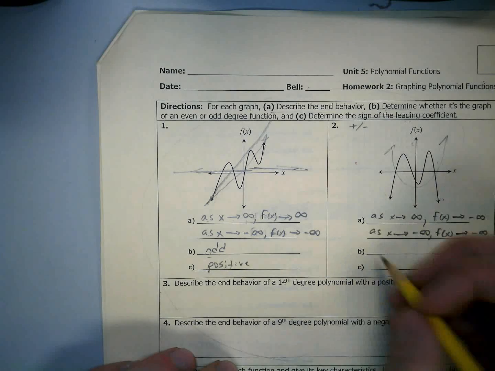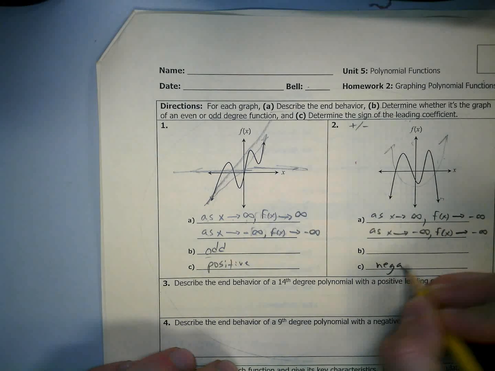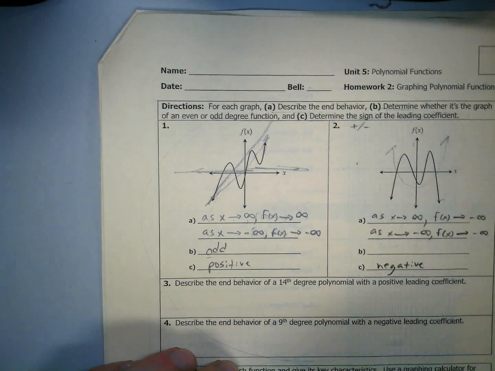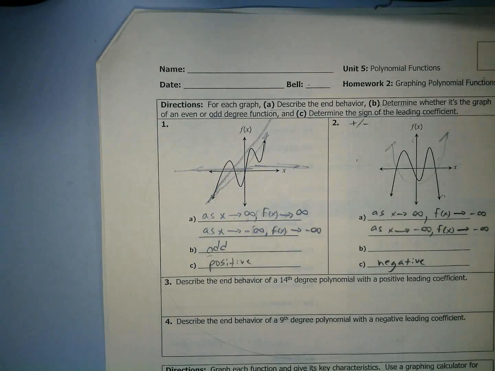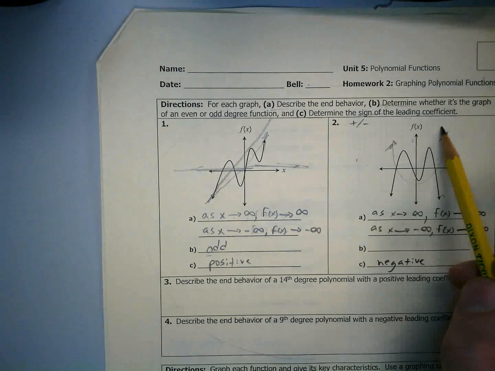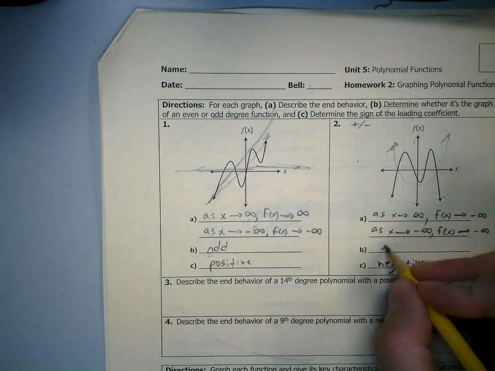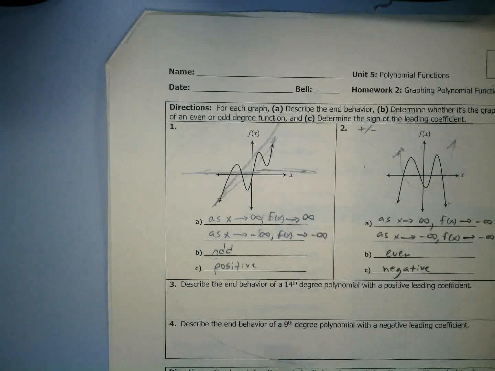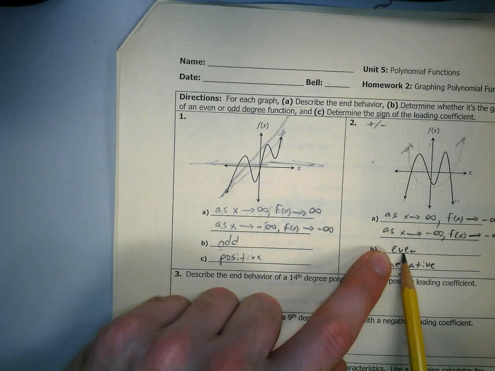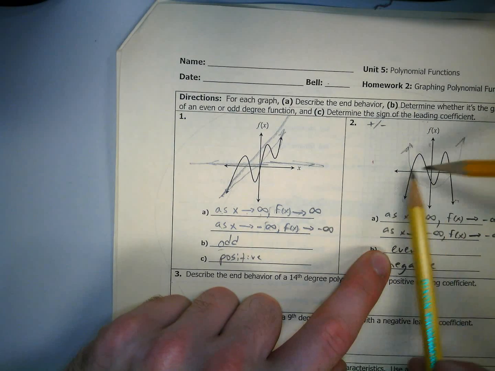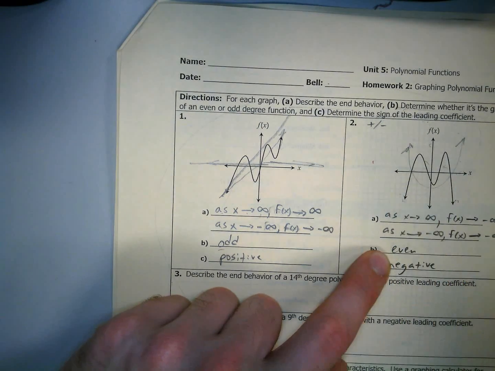So for this last one, we know it's negative. And it's even because they're both facing the same direction, both going positive or both going negative. So the degree for sure can't be 2, right? No, it's a 4. 1, 2, 3, 4, because it's got 4 roots. Okay, all right.